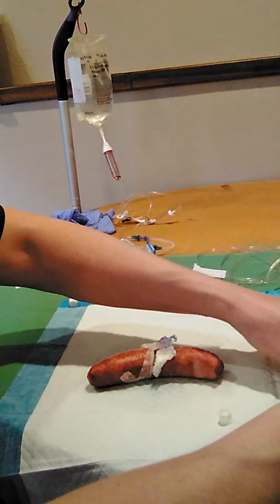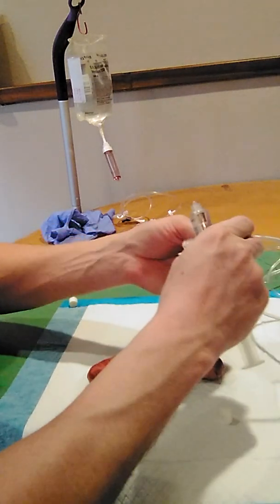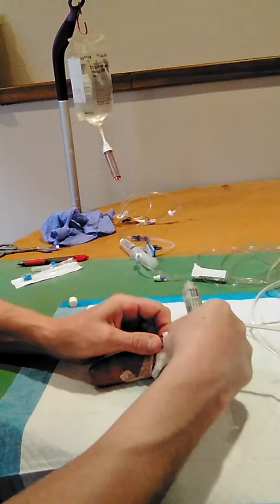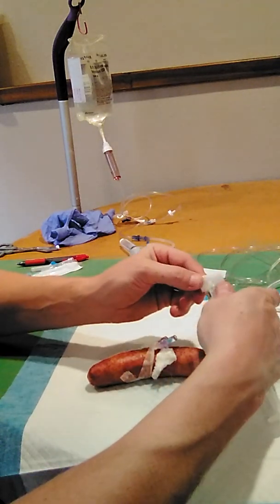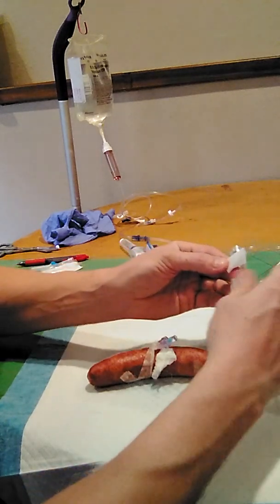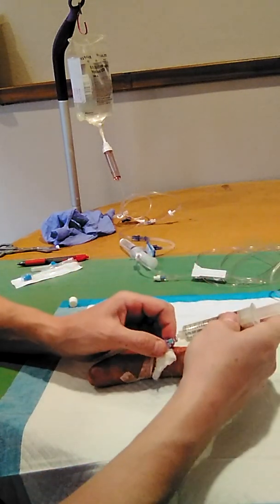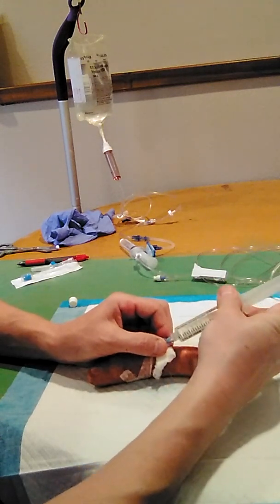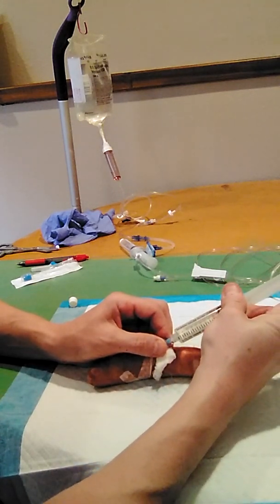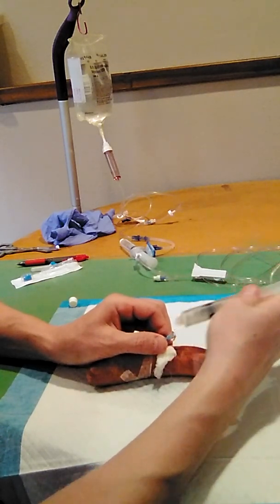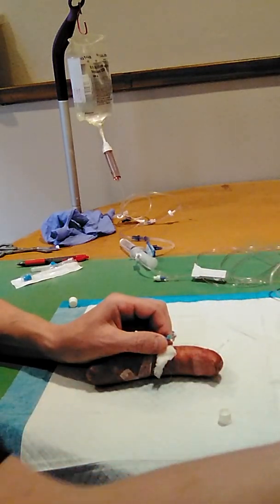So I'm going to open a new alcohol, and I'm going to clean this hub, allowing it to dry before I attempt to administer anything. Okay, I'm going to administer my 5 milliliters of saline flush. Okay, now that's performed. I'm going to set that aside.